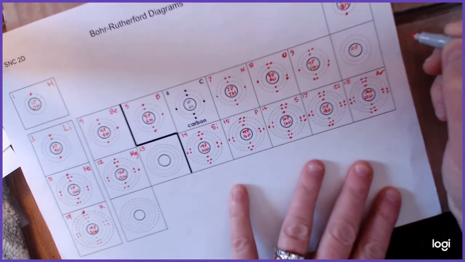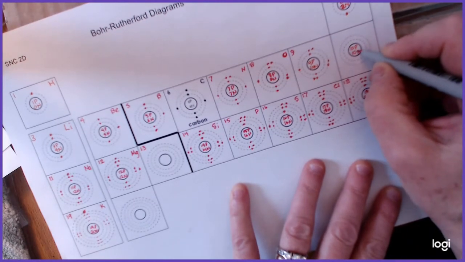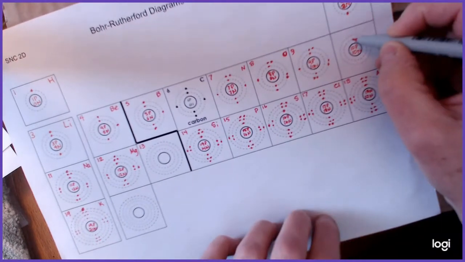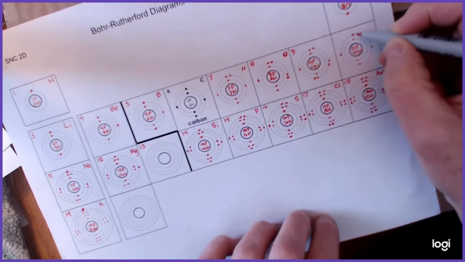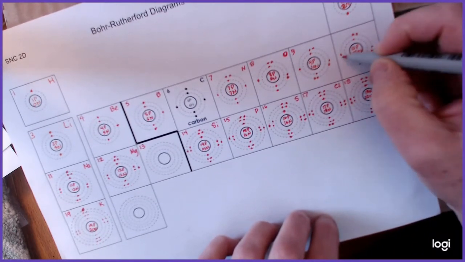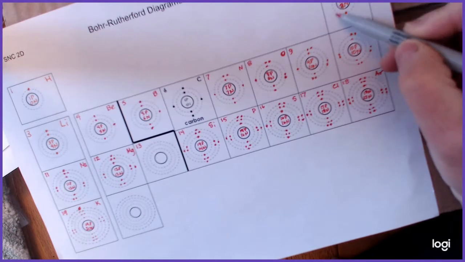Its mass rounds up to 20. So we've got 10 neutrons. So therefore we've got 1, 2, 3, 4, 5, 6, 7, 8, 9, 10. Right, now that's a full energy shell. We've got 8 electrons in the outside. This is a full energy shell.